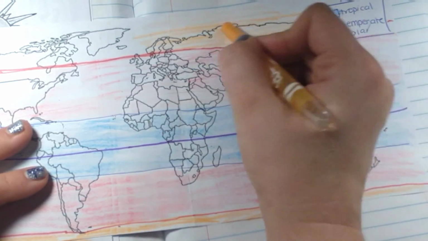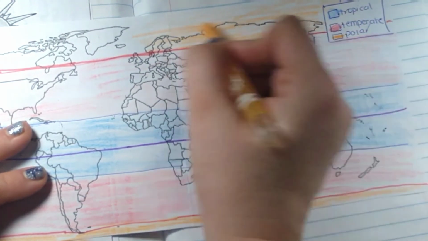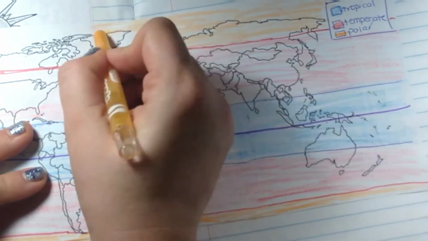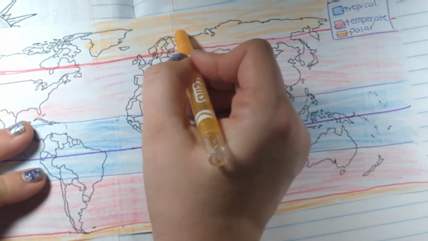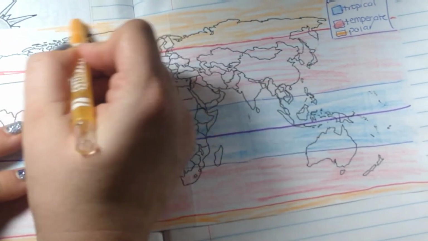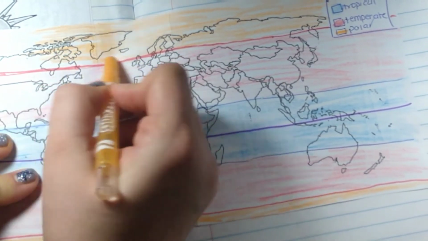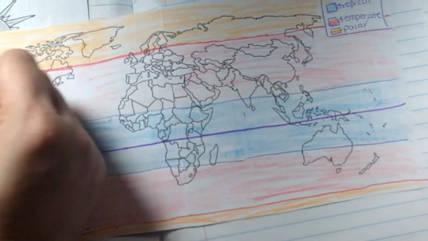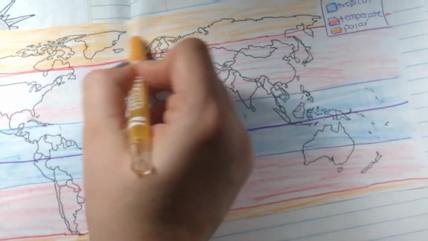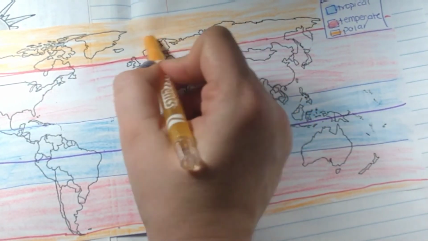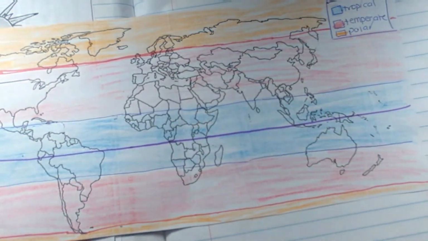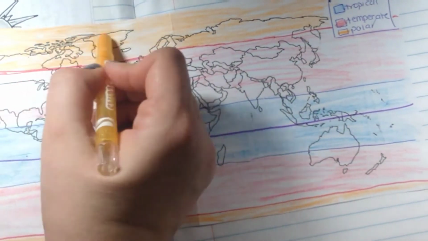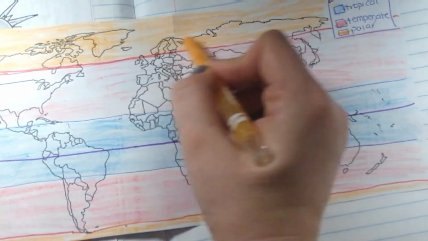I actually just saw a TV show where they went to a bunch of hotels right here, and they were snow hotels, and the hotels were made out of snow. They were like igloos because it was so cold all year round that they could do that in this area. Pretty cool if you ask me. So those are our climate zones.